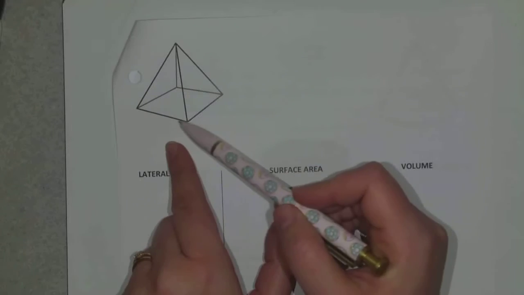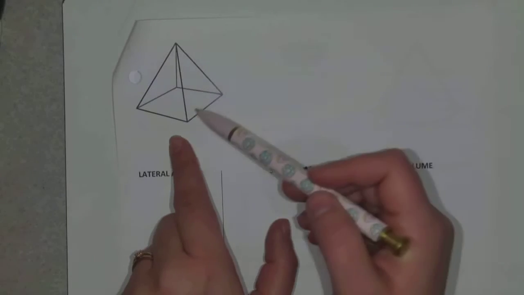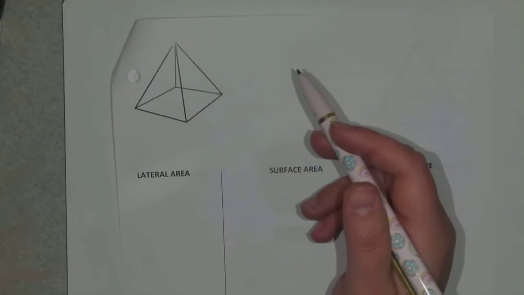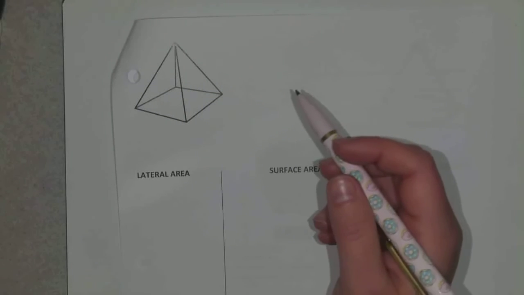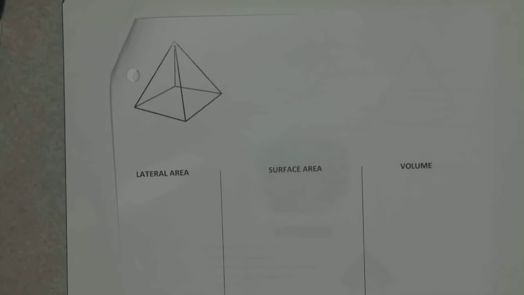So this would be a rectangular pyramid because the base is a rectangle. Well, actually, in this case, our base is a square. So I don't know if it would be called a square-gonal pyramid. I have no idea, actually. I should have looked that up before I started this video. But let me give you the values that we have here.